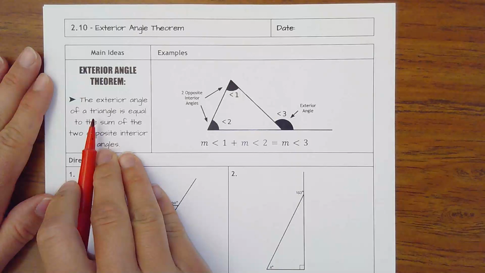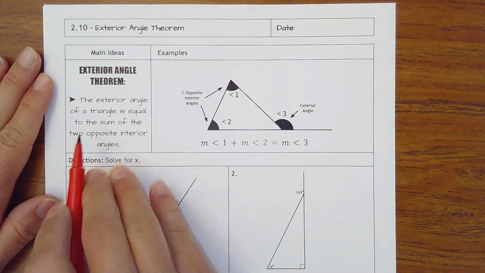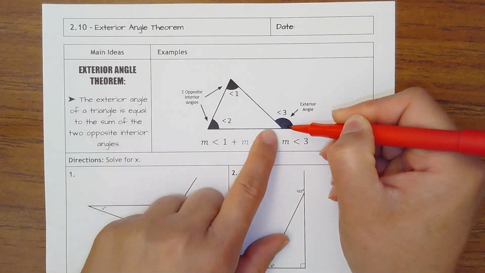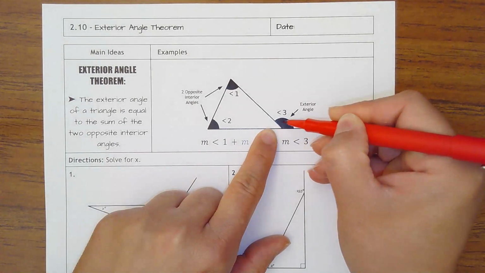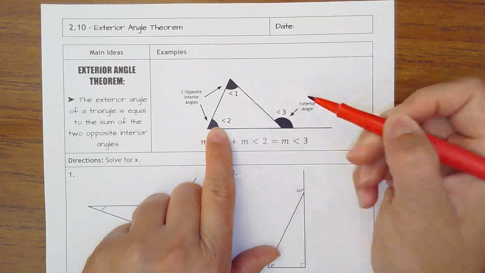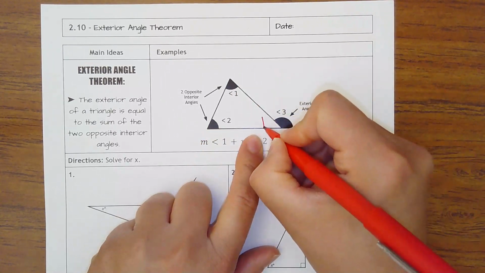So this exterior angle theorem says the exterior angle of a triangle, this one, is equal to the sum of the two opposite interior angles. So not the angle that's a linear pair with this exterior angle, but the two angles that are farthest away inside the triangle. And so I want to think about this.